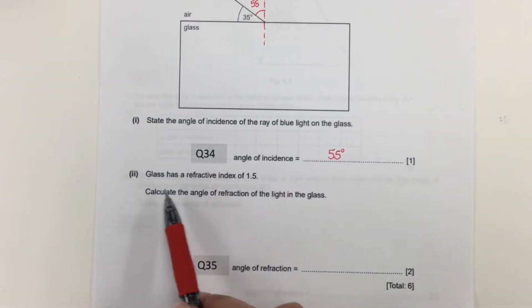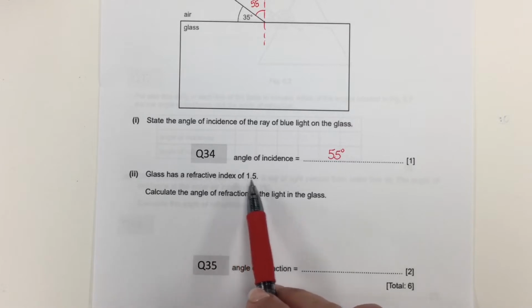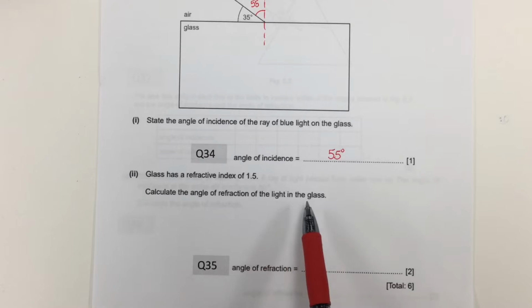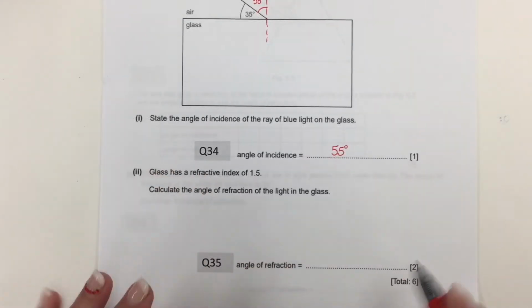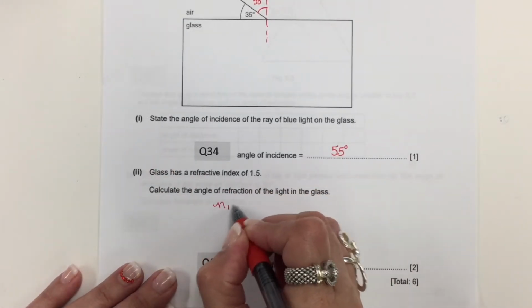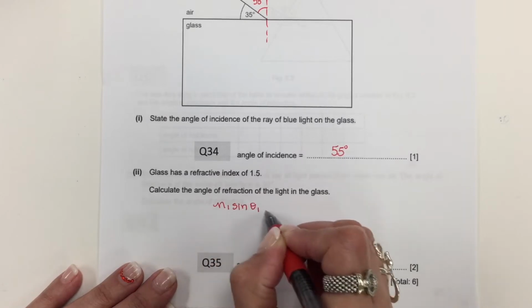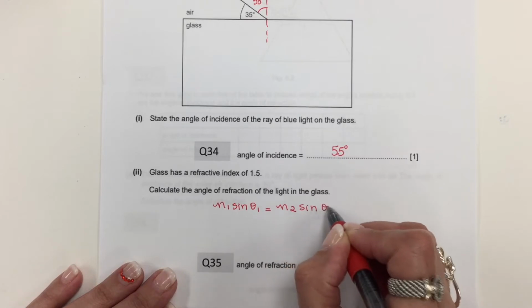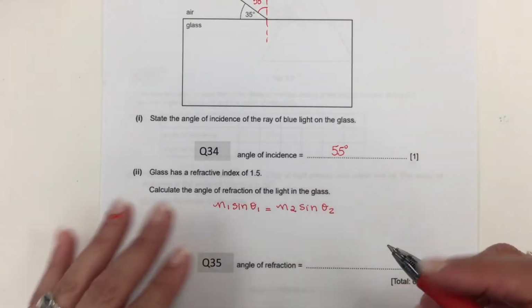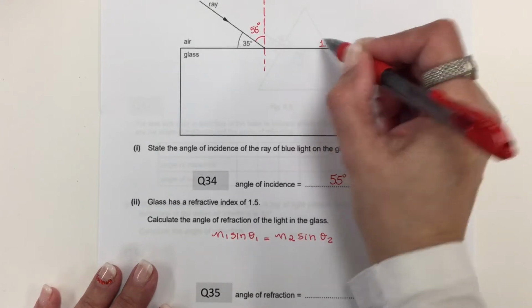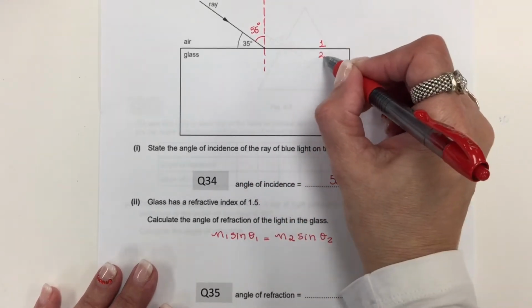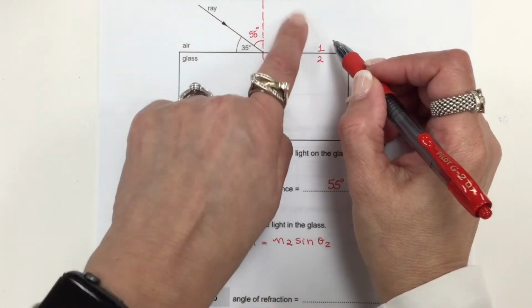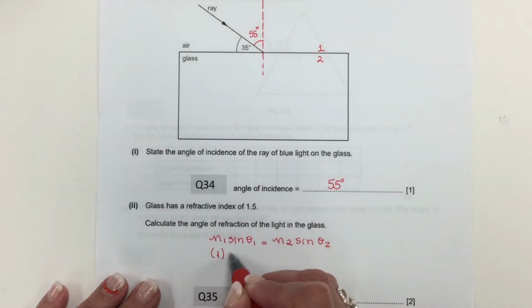Next question. Glass has a refractive index of 1.5. Calculate the angle of refraction of the light in the glass. Snell's law time. So here is n1 sine of theta 1 is equal to n2 sine of theta 2. Identify 1 and 2 here. 1 is above the boundary line and 2 is below the boundary line. So n1 here is the air, which is 1.